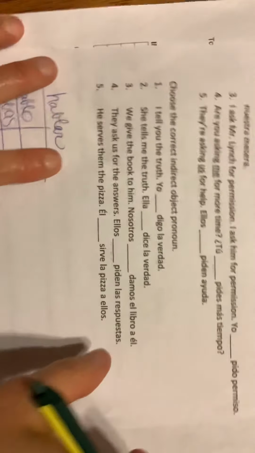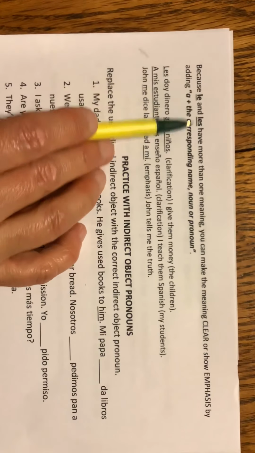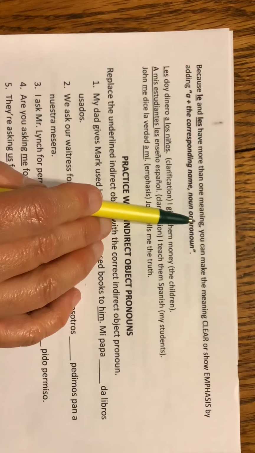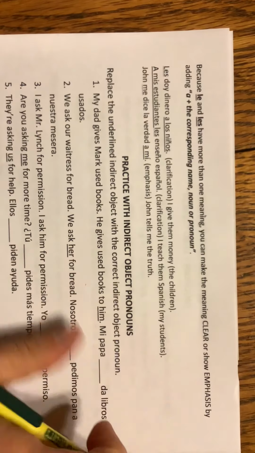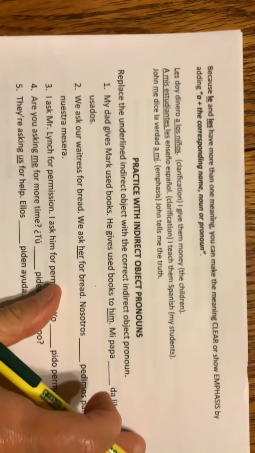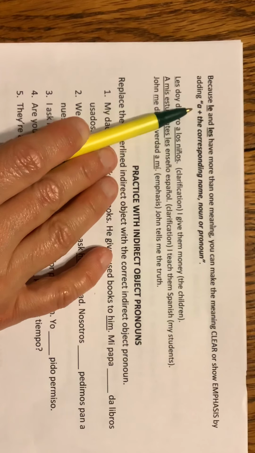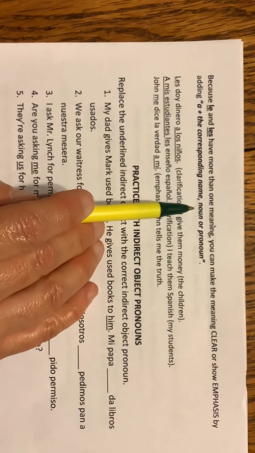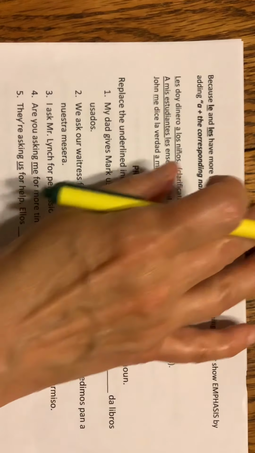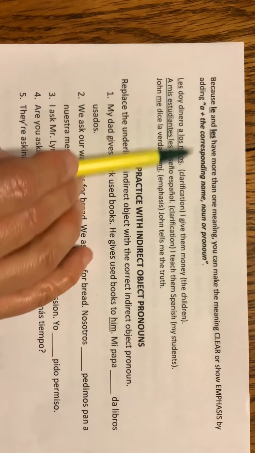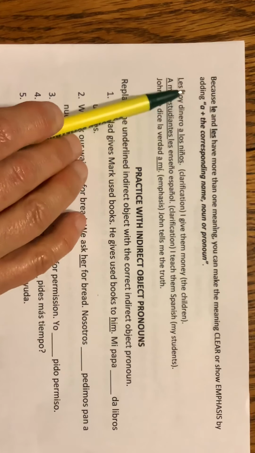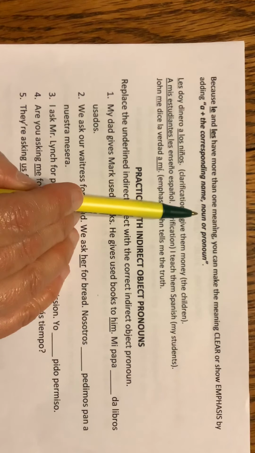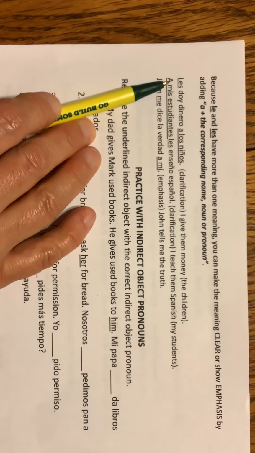So the problem now, I'm at the top of the second page of your indirect object notes, says, because le and les have more than one meaning, him, her, you, you can make the meaning clear or show emphasis by adding a and the corresponding name, noun, or pronoun. So what I really, really want you to understand is you do not need the a for it to be grammatically correct. You have to have the object pronoun, but you can put this on to tell who you're talking about. So let's look at this first example.